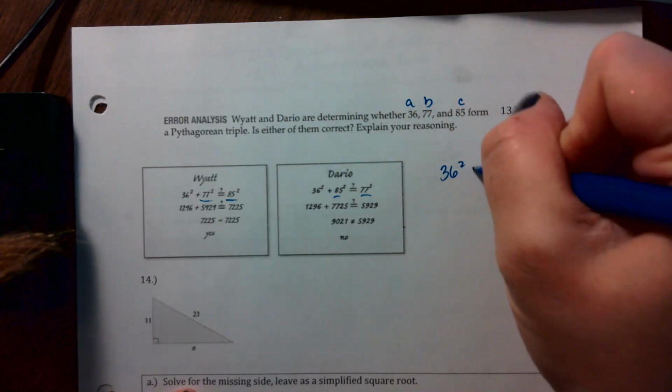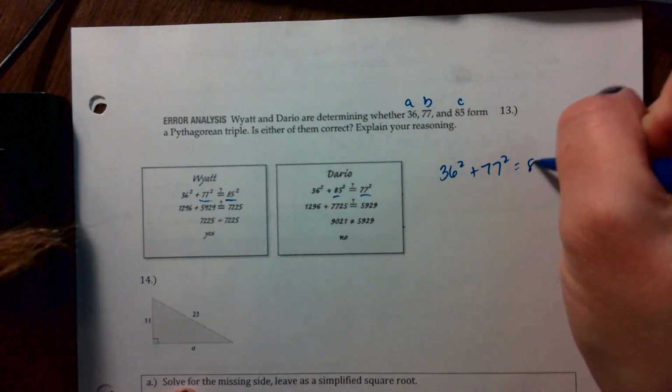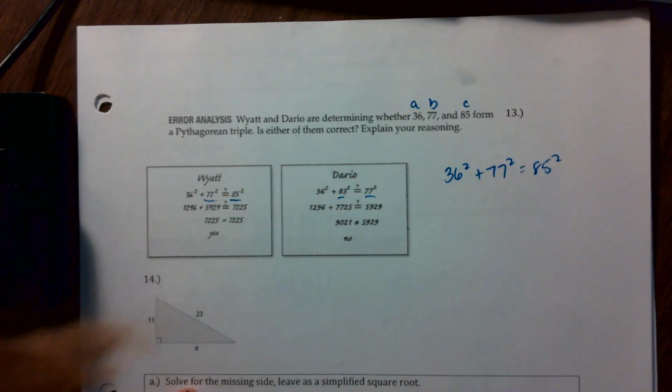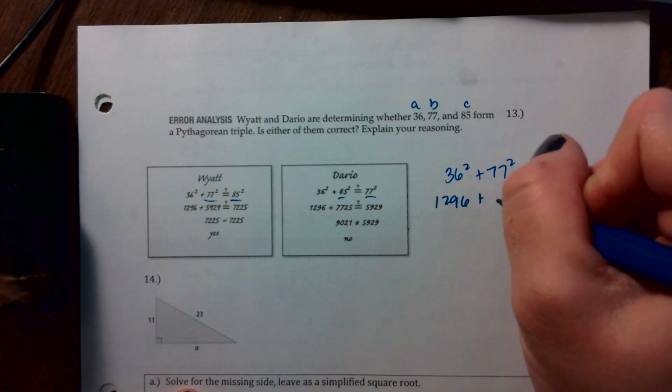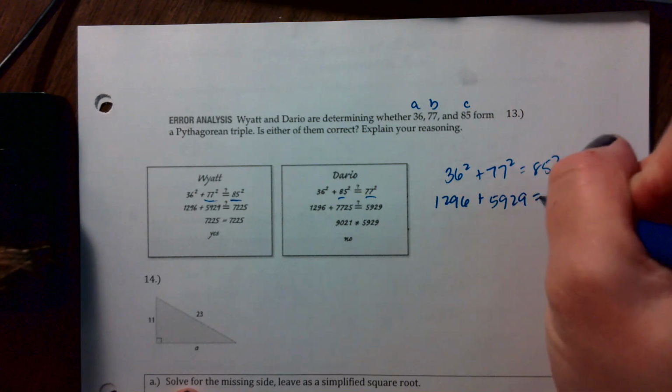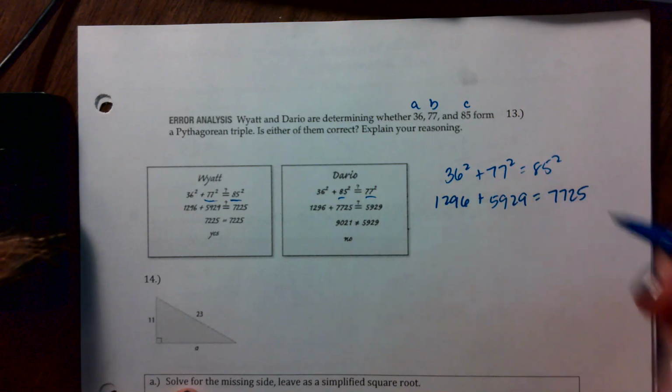Does 36 squared plus 77 squared equal 85 squared? And we know 36 squared will be 1296. 77 squared is 5929. And 85 squared is 7225.